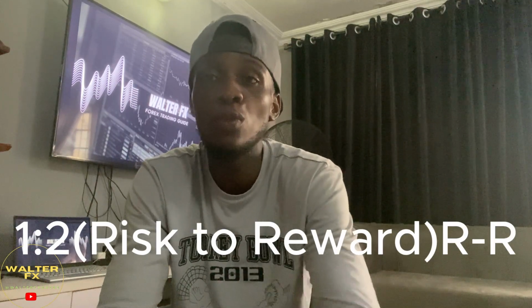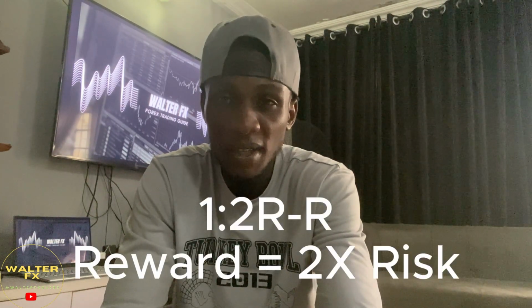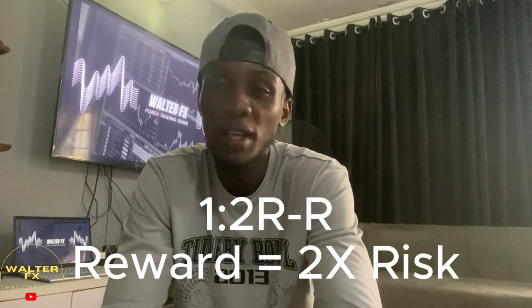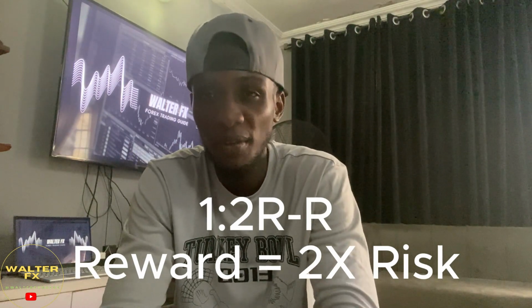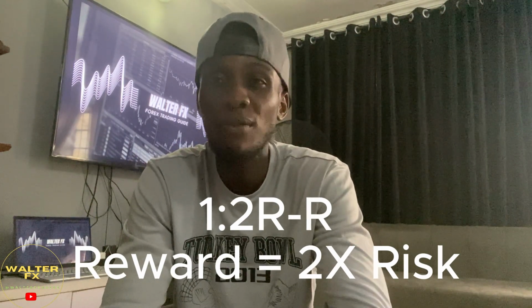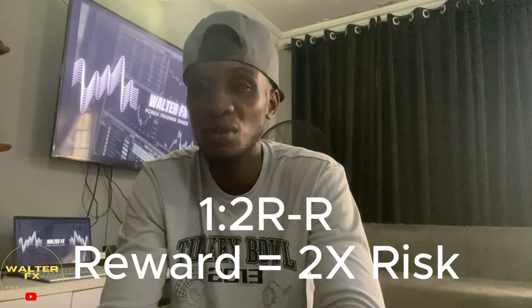So basically, risk to reward ratios used by different traders, depending on their strategy and their beliefs, range from 1 to 1, 1 to 2. Some even go as high as 1 to 5. But personally, I like to use a 1 to 2 risk to reward ratio, meaning I'm risking 50% of what I stand to make, or let's just say I stand to make twice what I am risking. If the trade doesn't go in my favor, what I will lose will be half of what I will get if it was to go in my favor.